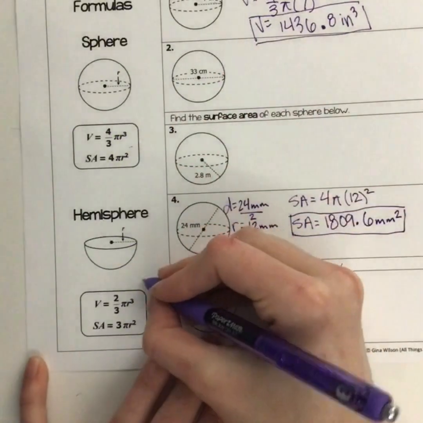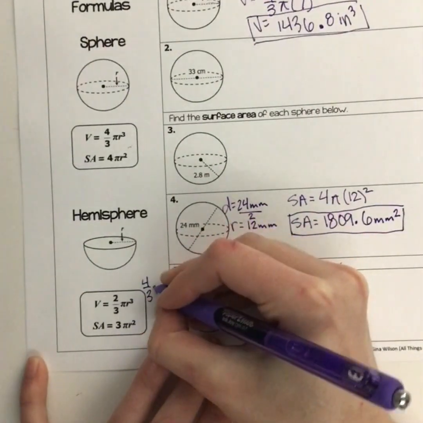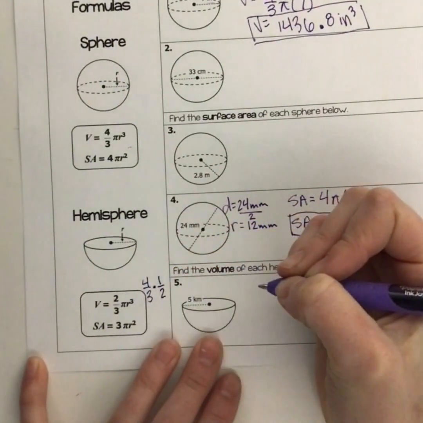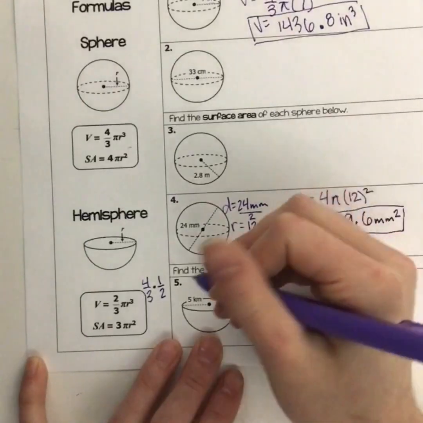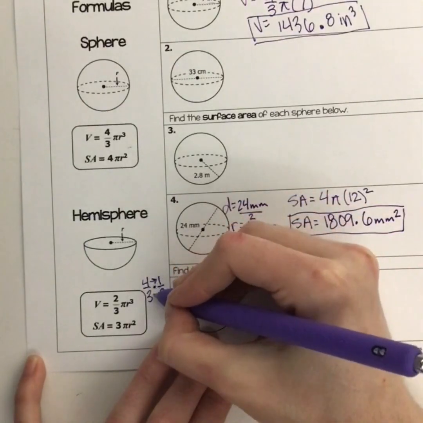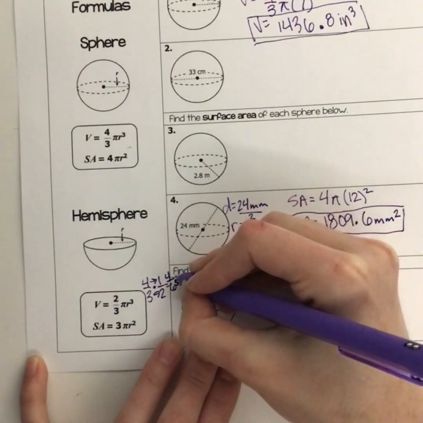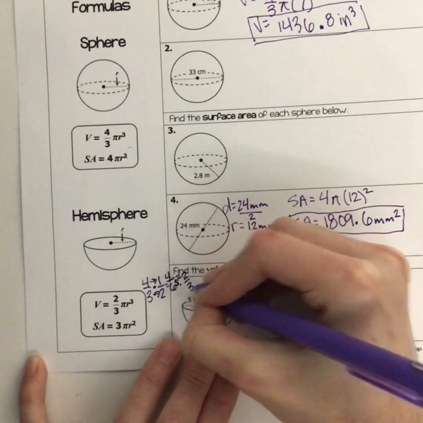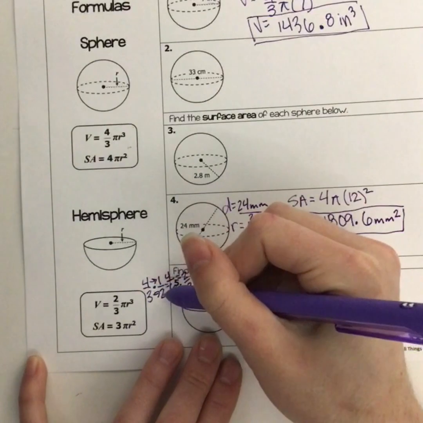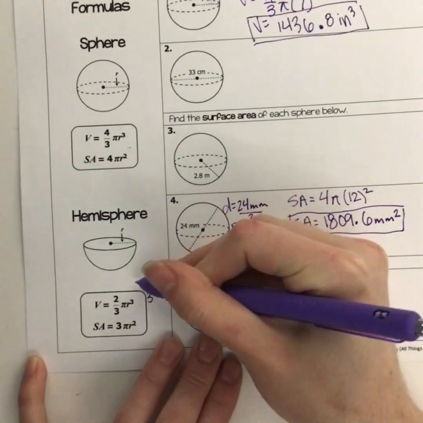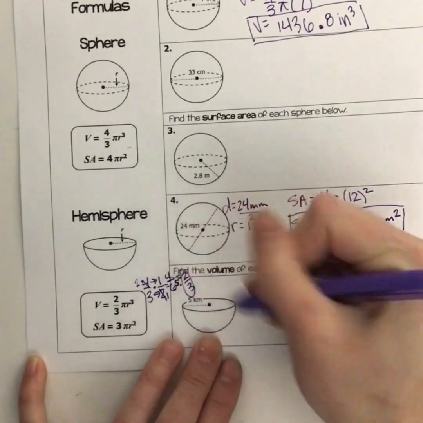If we take 4/3 and multiply it by 1/2, you can do this one of two ways. You can just multiply it as it is, tops together, bottoms together, 4/6, and reduce that down to 2/3. Or you could say, I know that 2 goes into 4 twice, and still come out with that 2/3.